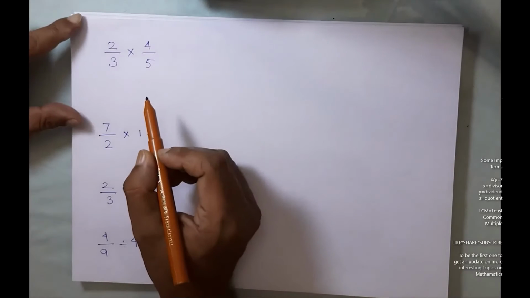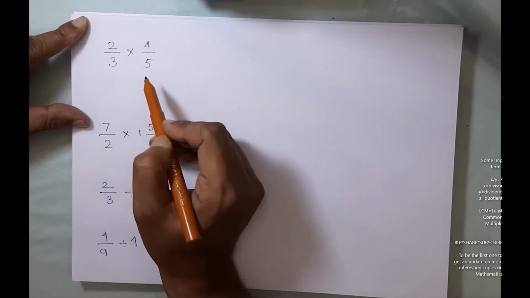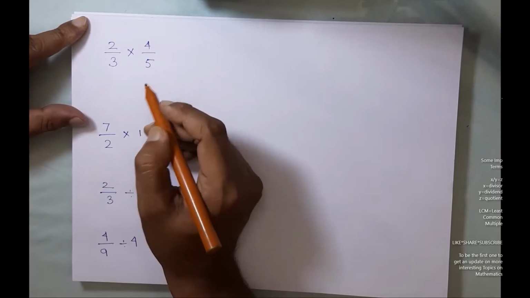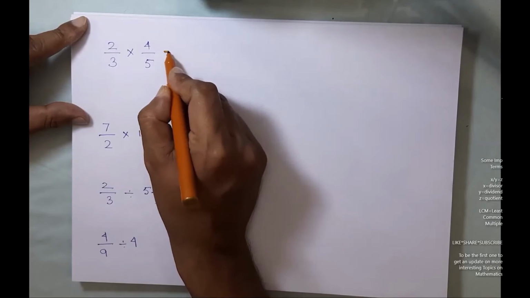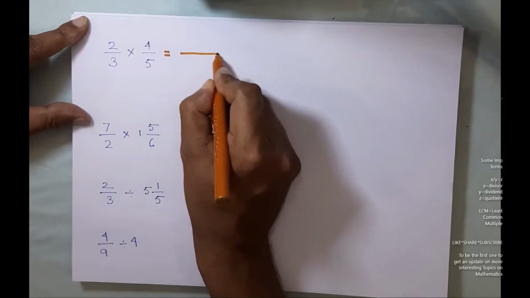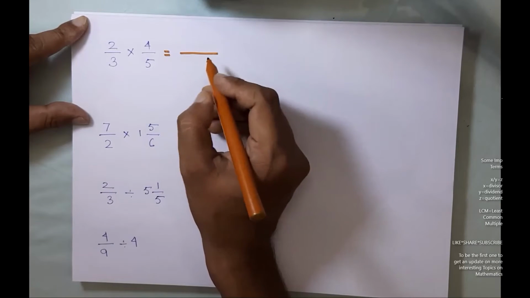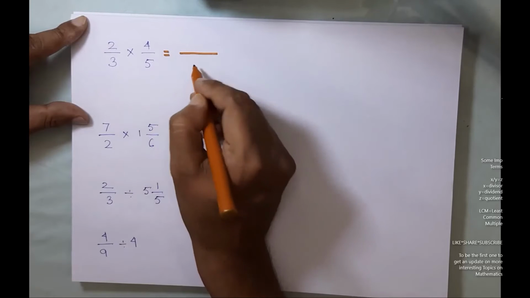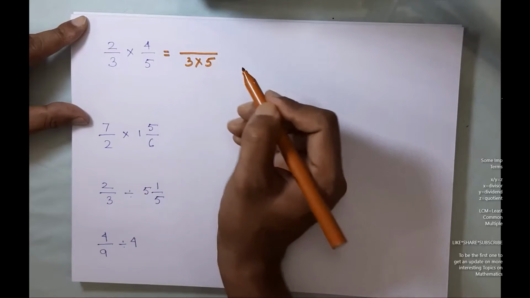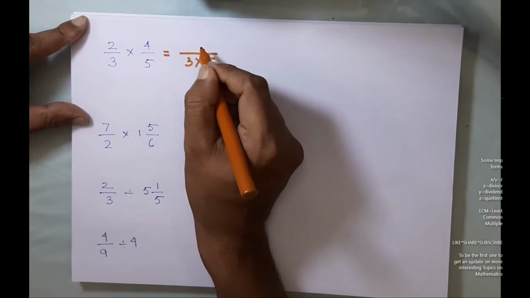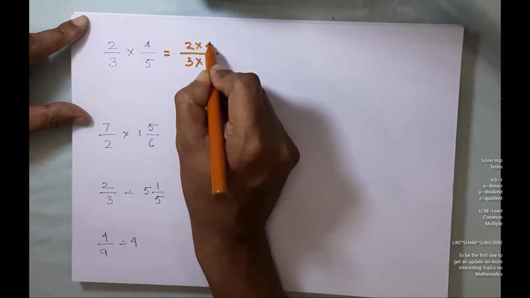So the first problem, if you see, we are doing a multiplication between the fractions 2 by 3 and 4 by 5. Both of them are proper fractions. The first thing that you have to do, plain and simple, is give a line, and then multiply the denominators and multiply the numerators. Here the denominators are 3 and 5, so I'll write 3 multiplied by 5, and then again I'll write the multiplication for the numerators, 2 multiplied by 4.